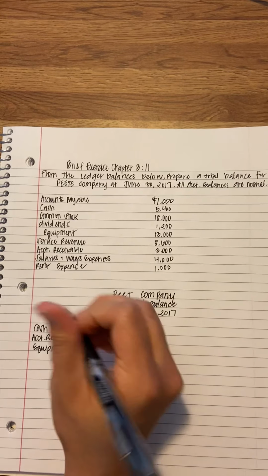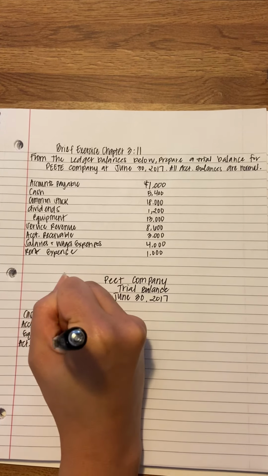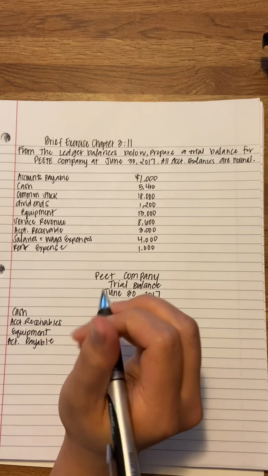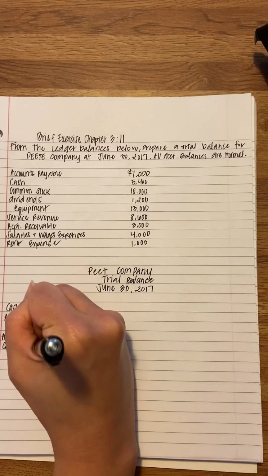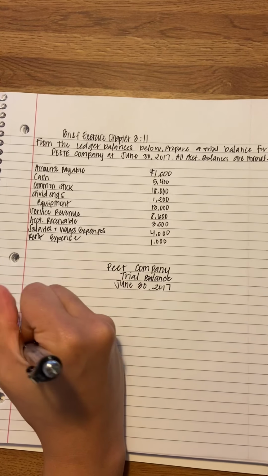And then we go into liabilities, which is accounts payable. And then we go into stockholders' equity. We have common stock, and dividends.